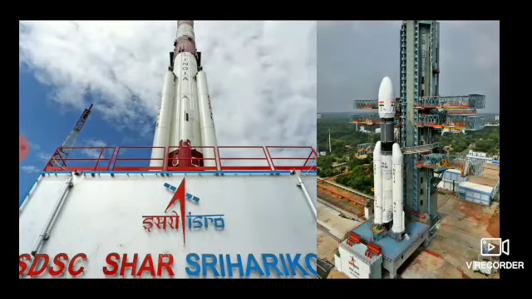So GSLV and PSLV are the launch vehicles which send satellites to their own orbit. That means these are the rockets used for carrying satellites inside them.